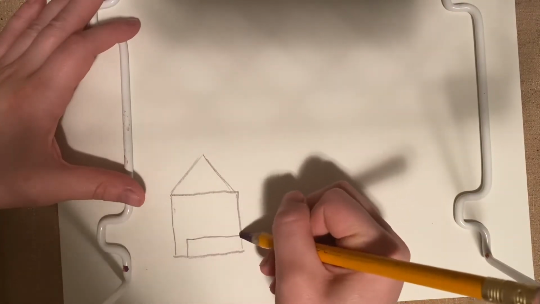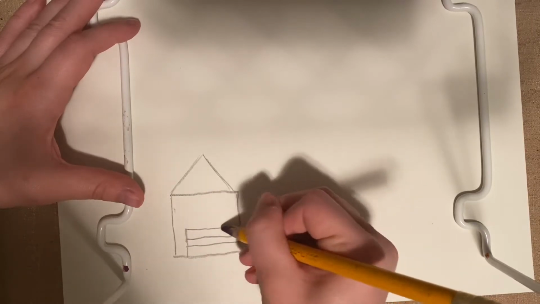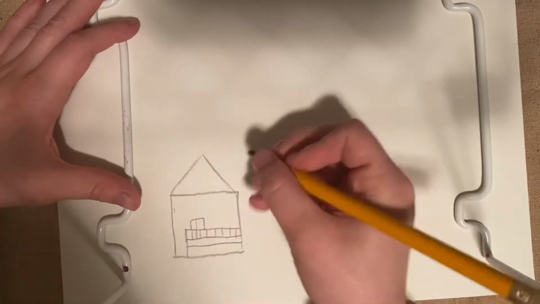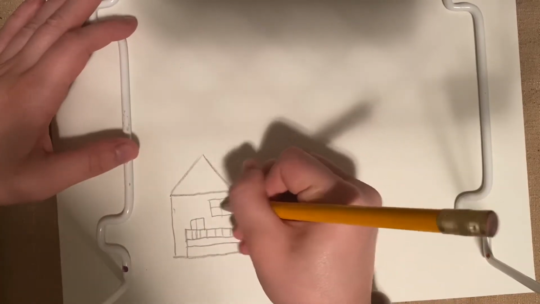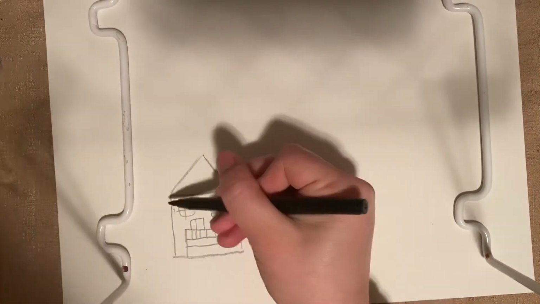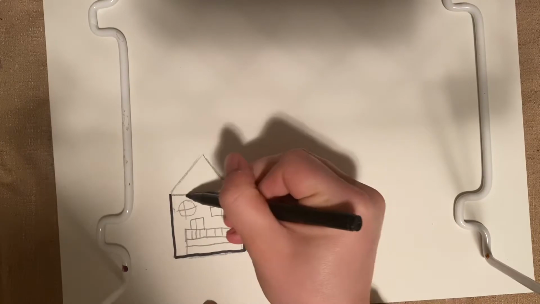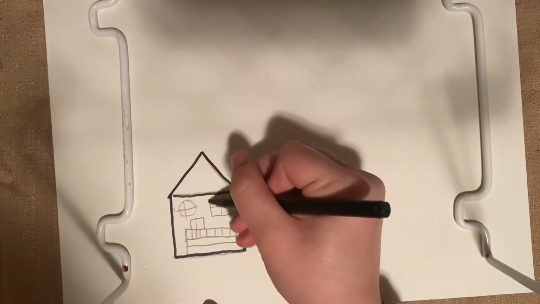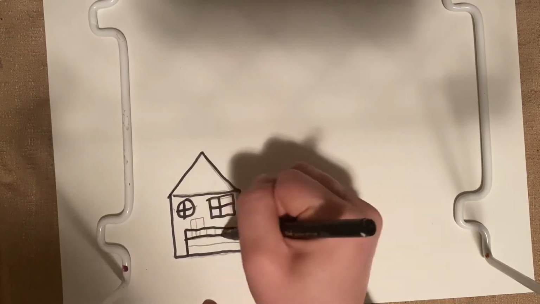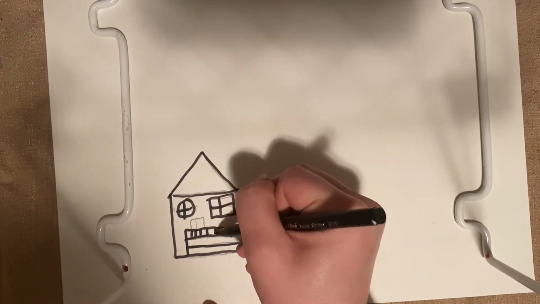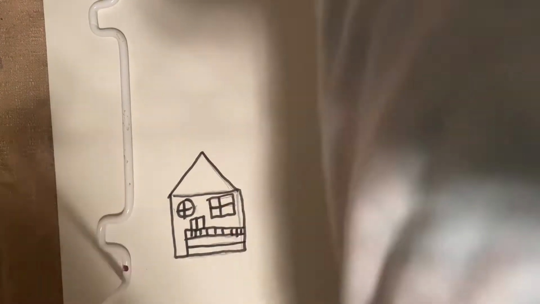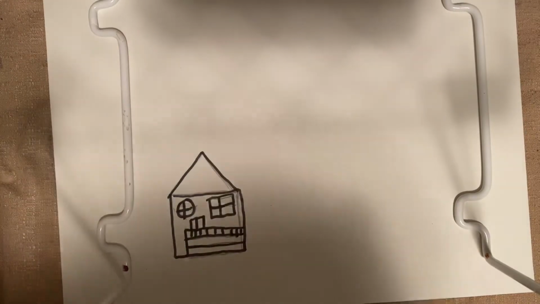So I'm just going to add some details to my house because it's easiest to add it while it's on the paper in case I want to expand the house. All right, I'm going to outline it so it stands out. Okay, now I'm going to add some color.